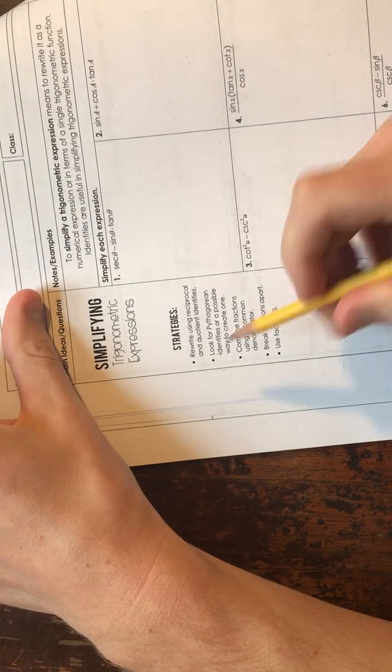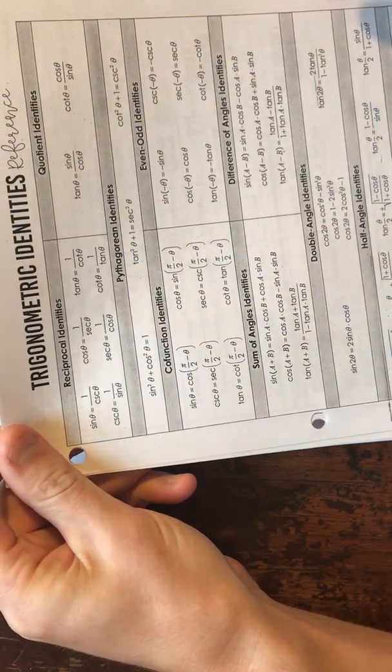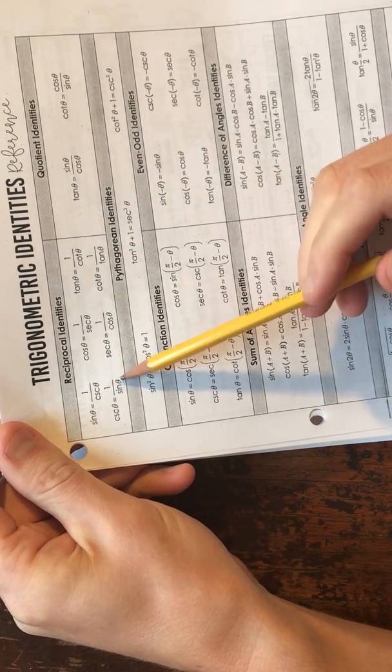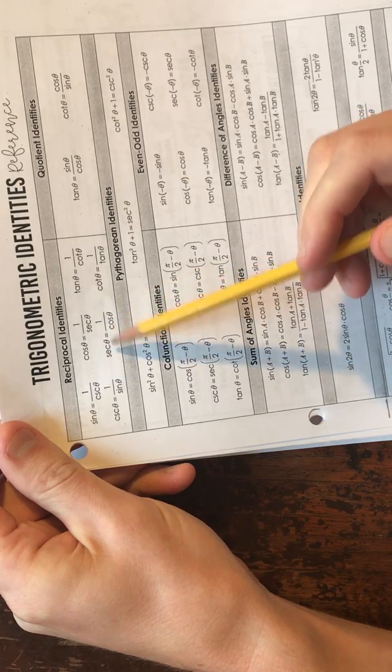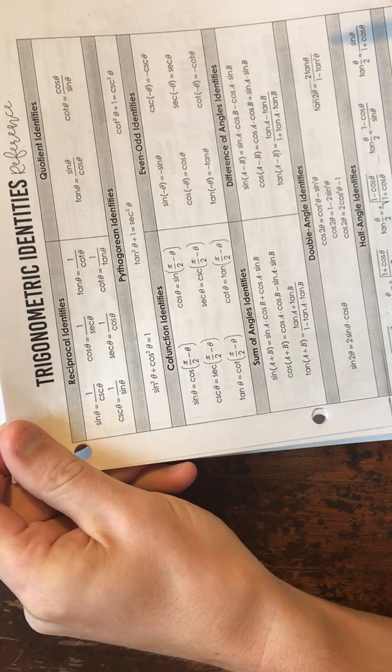Okay? So we're going to start off with number one, where we have secant minus sine times tangent. So secant minus sine times tangent. I'm going to try strategy one to start off, which is rewrite using reciprocal and quotient identities. If we take a quick look at our reciprocal and quotient identities, that's all these right here. It's just saying, if you see a cosecant, write it as 1 over sine. If you see a secant, write it as 1 over cosine. And with tangent and cotangent, you can rewrite those a little differently as well.